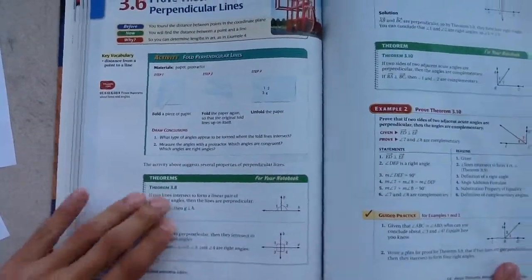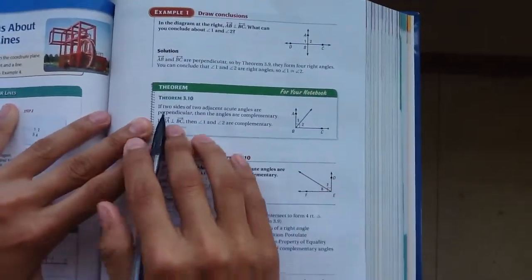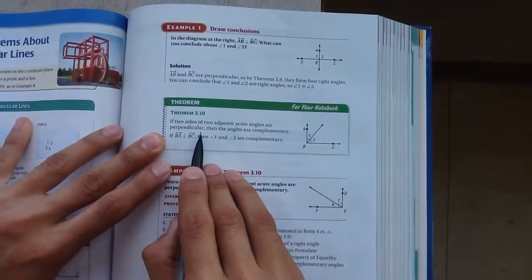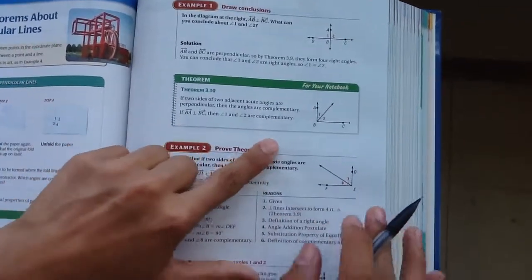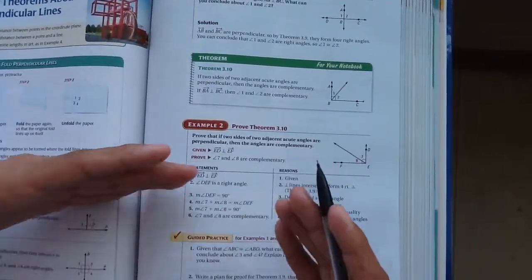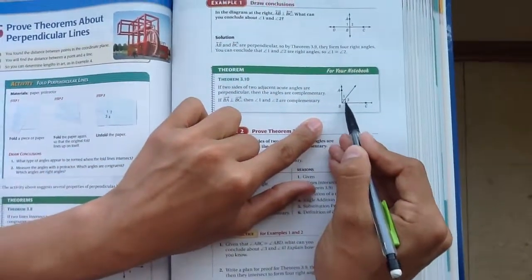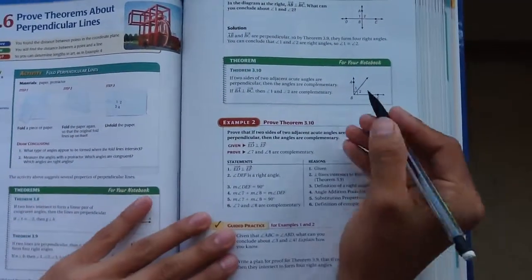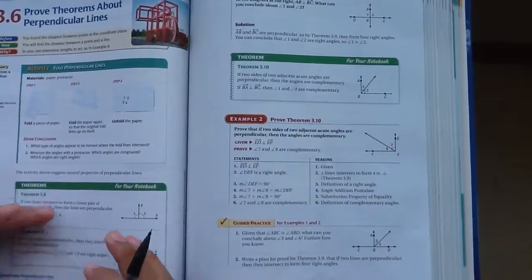Let me read you theorem 3.10 right over here. It states that if two sides of two adjacent acute angles are perpendicular, then the angles are complementary. Complementary means that they equal 90 degrees. Once again, these two angles will equal 90 degrees. Also a hint is this line right here. That means that it's 90 degrees. So if you're in a test and you don't know what's going on, you take a look at this line right here. Boom! It should trigger in your head that that's a 90-degree angle.